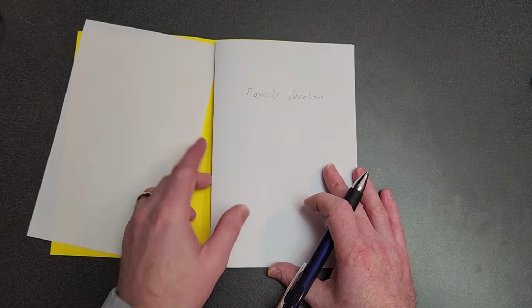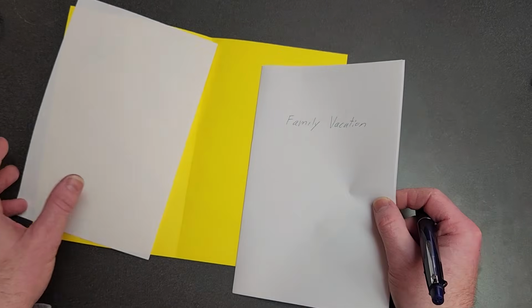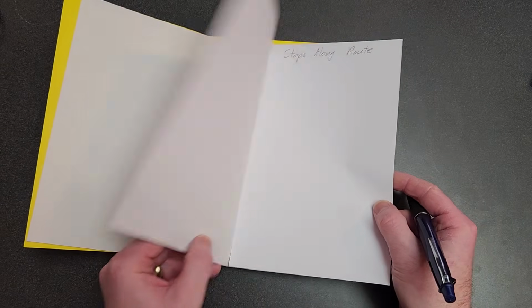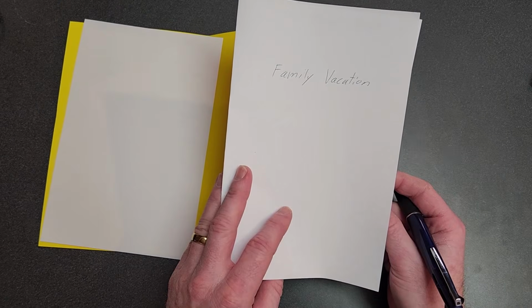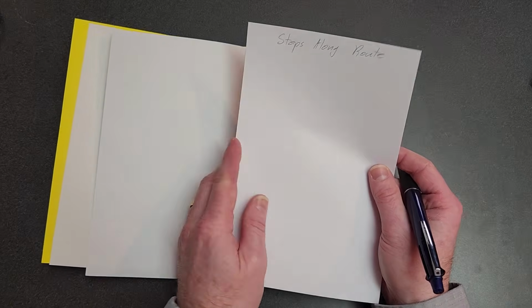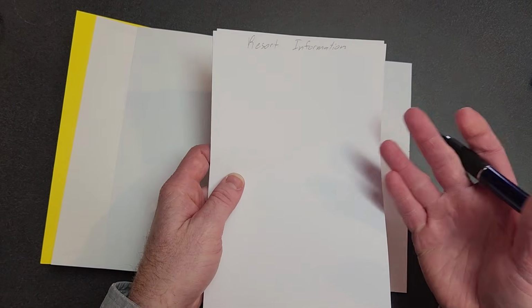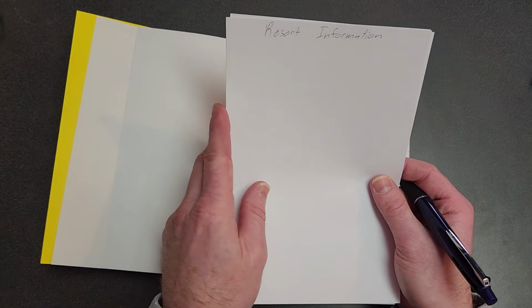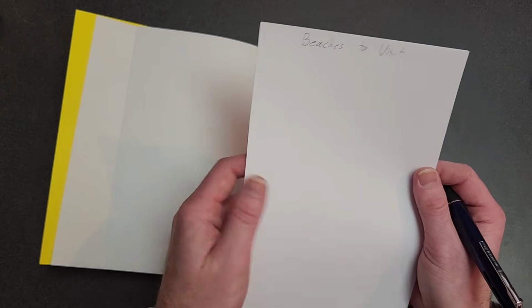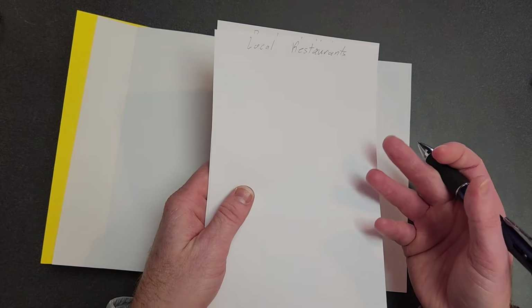Then we might have a complex project. And here we have a folder, in which case I have more sheets inside. And I've done family vacation. And so I've got one sheet, a place I'm going to record stops along our route, because we're road tripping for this vacation. The next one, resort information. I need this for the stay. I don't need it after the vacation, but here we go. Beaches that I'd like to visit, and local restaurants that we'd like to eat at.